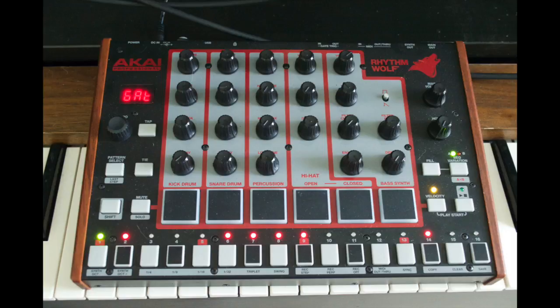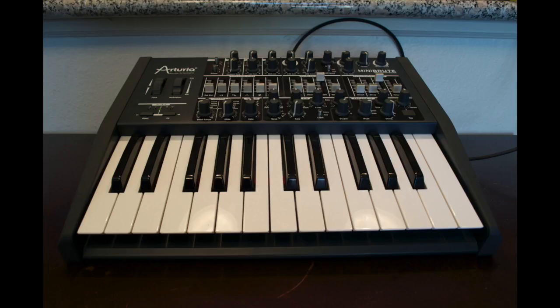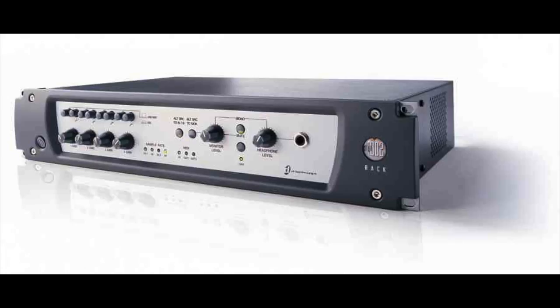To send our sync signal, I'll be using the BeatStep and the MiniBrute by Arturia, as well as a Digi002 audio interface. There are a few ways to go about syncing an analog synthesizer to a DAW, and each way will depend on the equipment you have on hand.